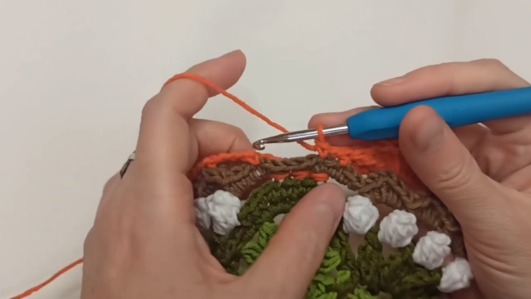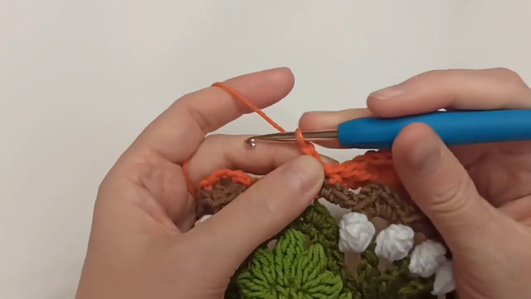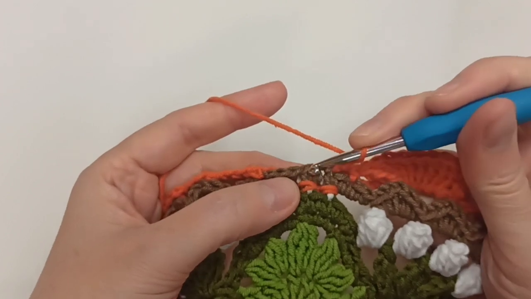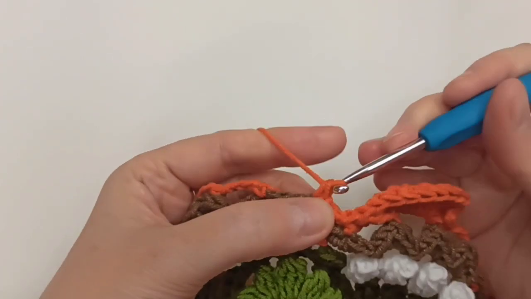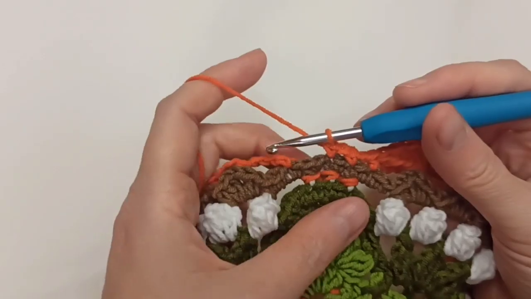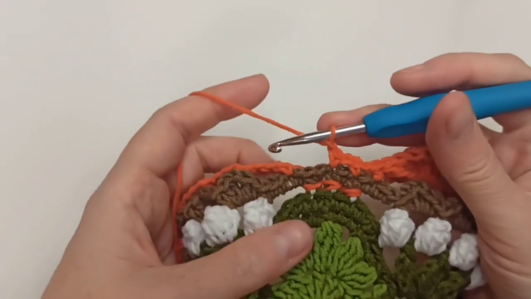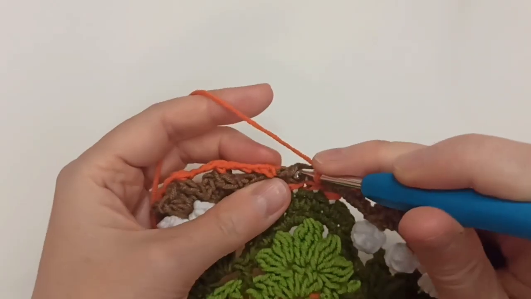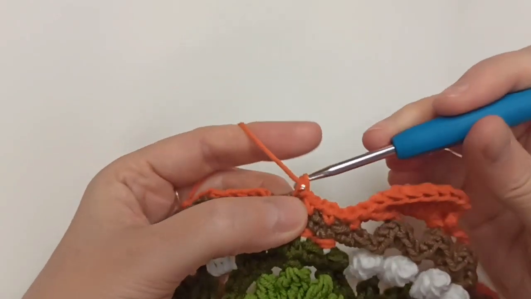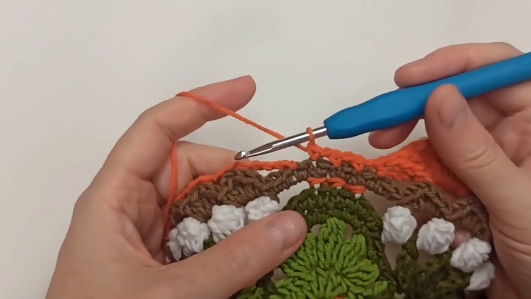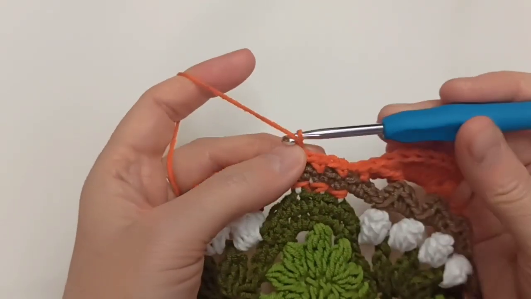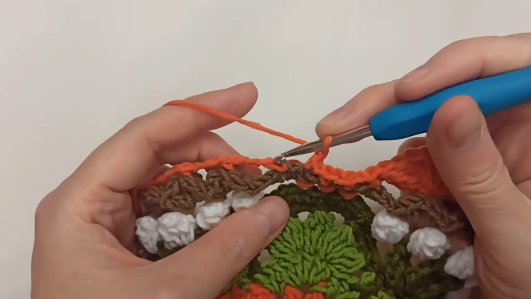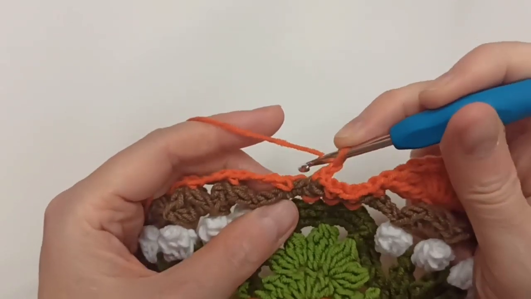Okay, and one more time chain 1, we skip next stitch and in the next one, in the second one, single crochet. And the last, the third time, chain 1, we skip next stitch and in the next one, in the second one, single crochet. Chain 1 and front post single crochet around single crochet of round 17.